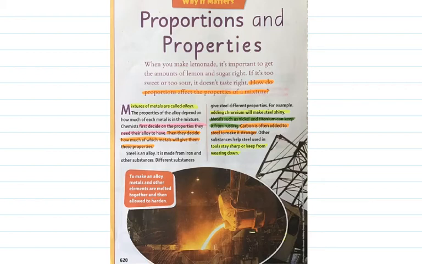Okay, in yellow, mixtures of metals are called alloys. Okay, put your yellow highlighter down. The properties of the alloy depend on how much of each metal is in the mixture. Chemists, in pink highlighter, first decide on the properties they need their alloy to have. Put your pink highlighter down. Then, this is an orange highlighter, then they decide how much of which metals will give them those properties. Put your orange highlighter down.